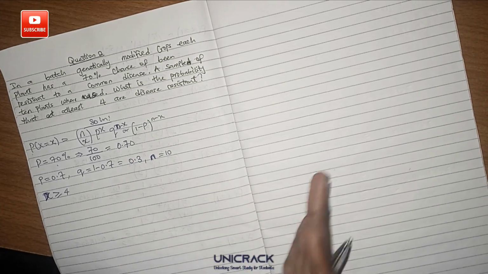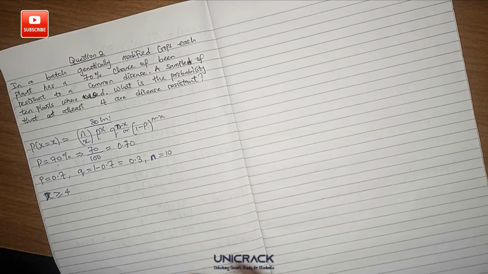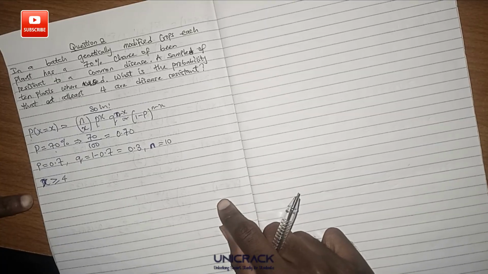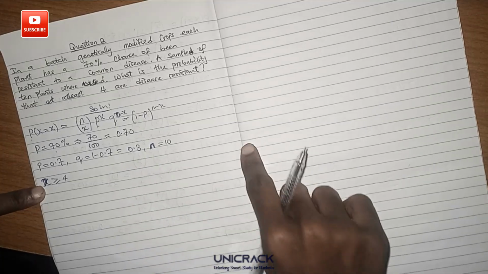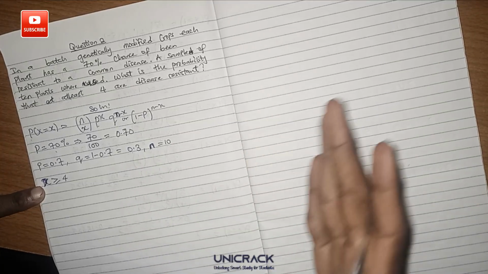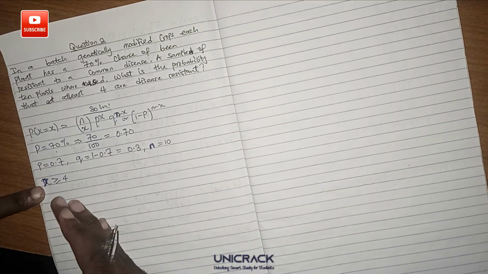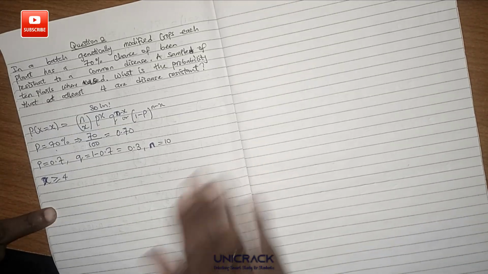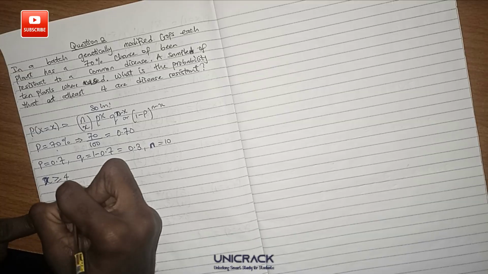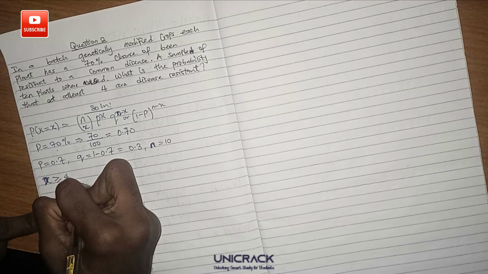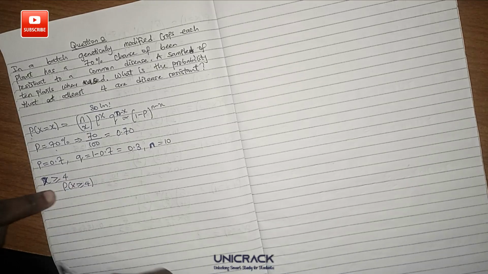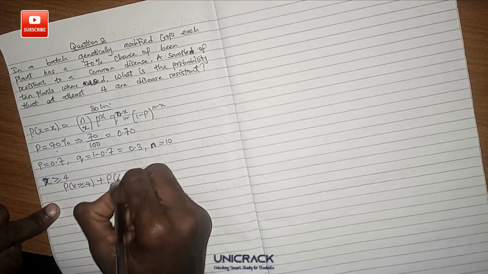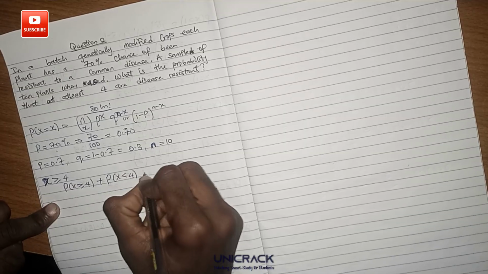So we are going to shorten how lengthy our work is by using a principle of probability. Probability always ranges from 0 to 1. That means probability cannot be greater than 1 and it cannot be less than 0. So you can say that P of X greater than or equal to 4, which is what we are looking for, plus the opposite, which is P of X less than 4, equals 1.